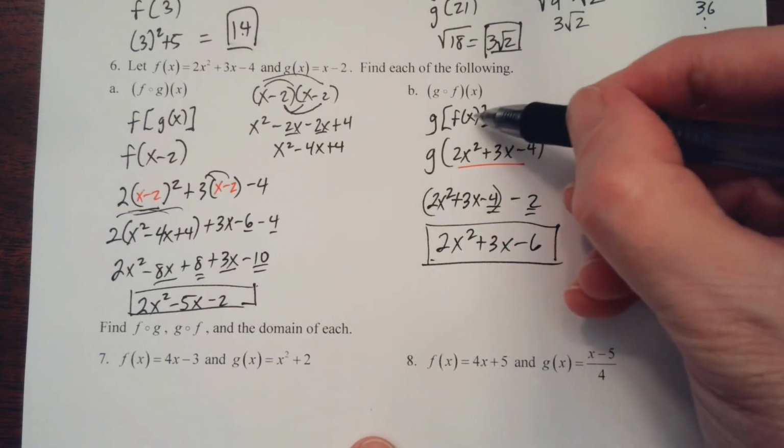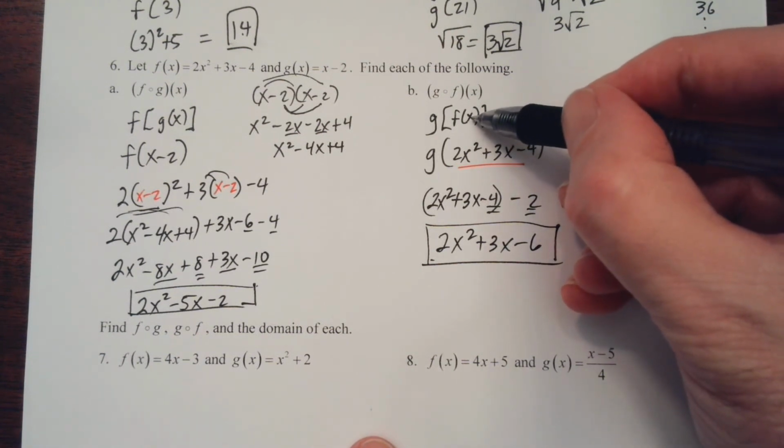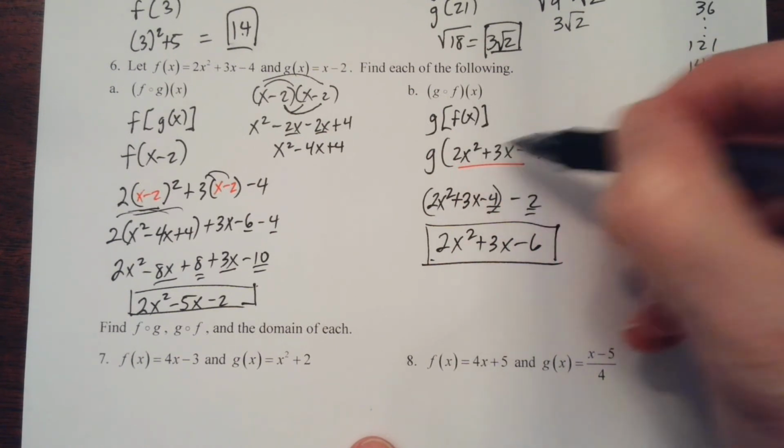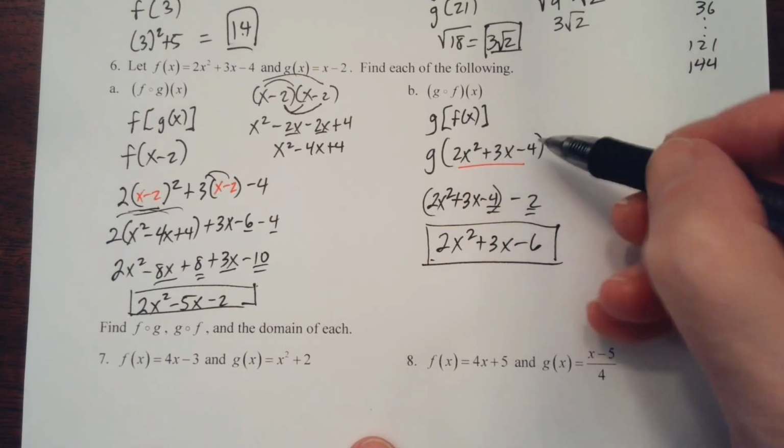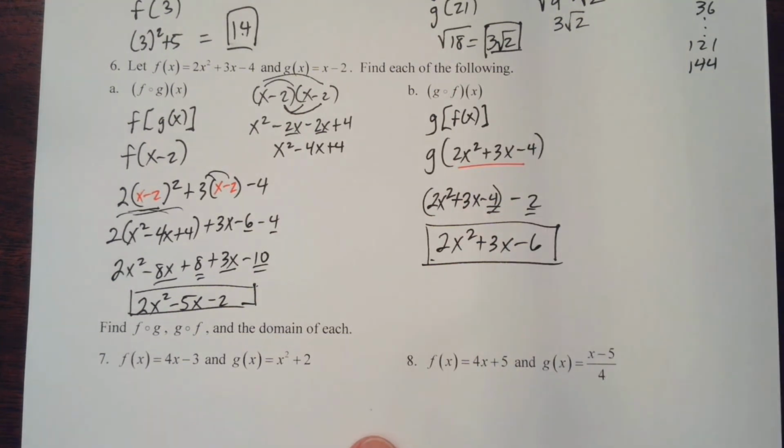Honestly, our real first input is x, plugged into the f of x function, and your output is 2x squared plus 3x minus 4. That becomes the input for the g function. All right, I'm going to go ahead and stop the video here, and I'll do a second video.